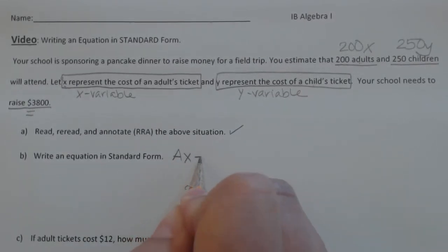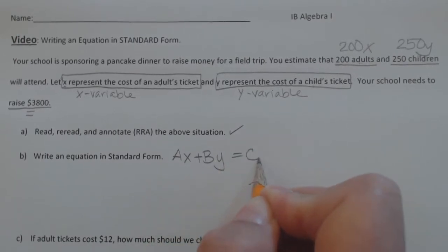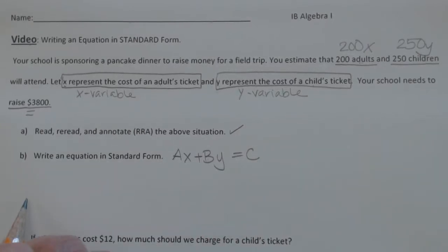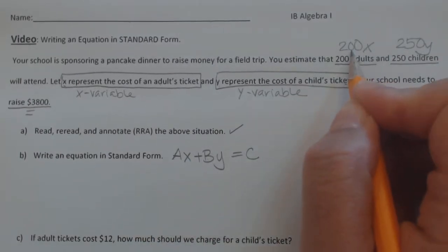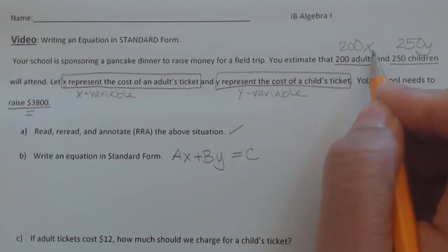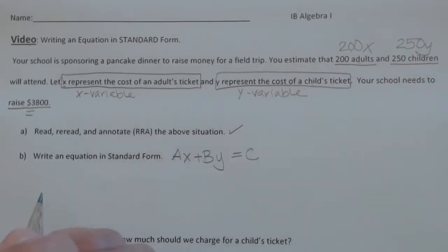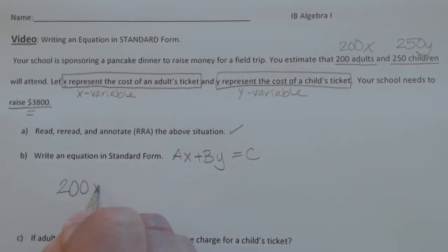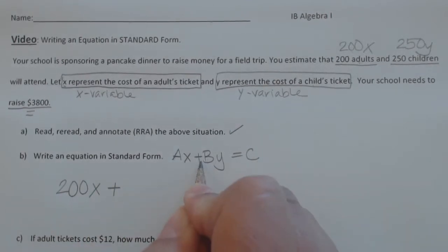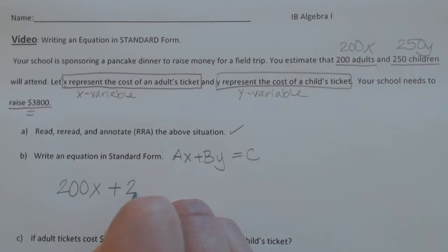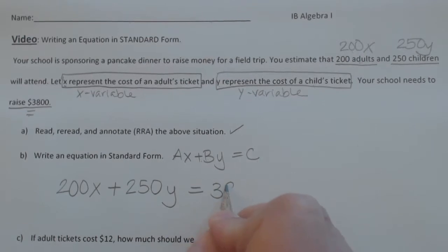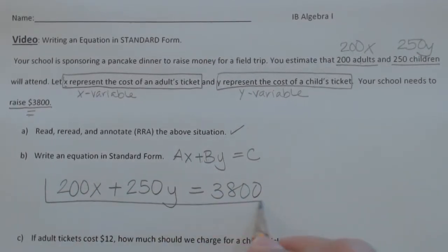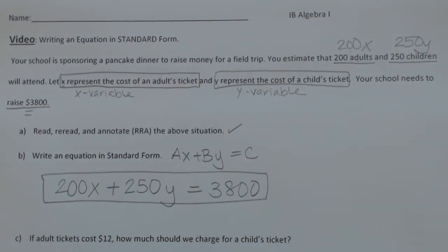Part B, write an equation in standard form. Now remember, standard form is AX plus BY equals C, where A, B, and C are going to be our real numbers. So I'm going to go back. We have A times X. So this is going to be our 200X, 200 adults coming, and X is the cost of an adult. So we have 200X plus, because I am adding in the children, there's going to be 250Y, 250 children, and that's going to equal what we need to raise, 3,800. So this is my equation written in standard form from my word problem.